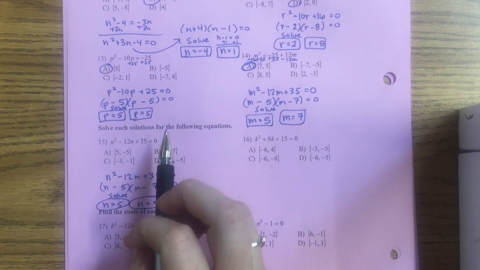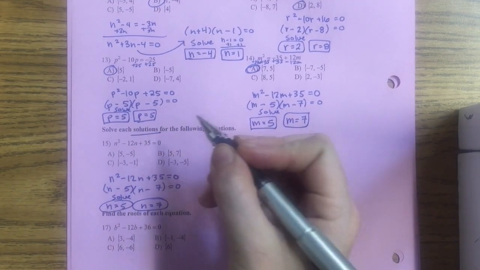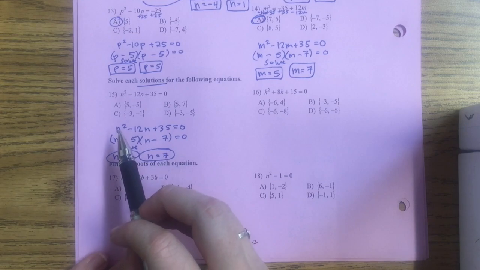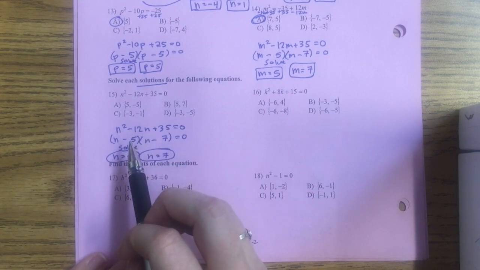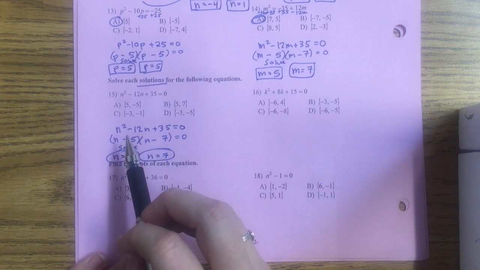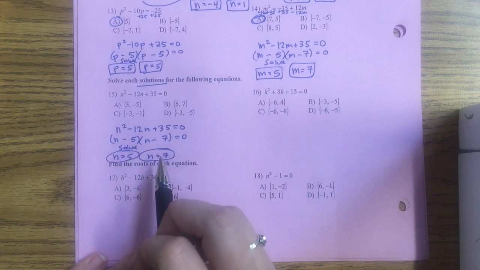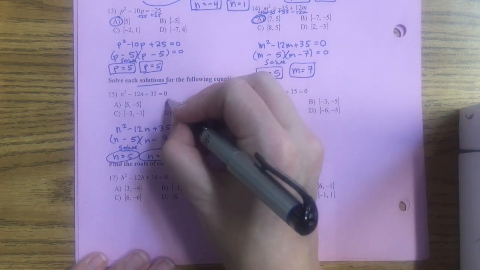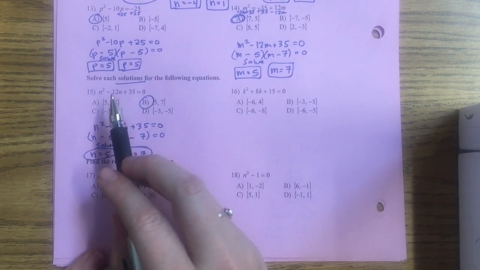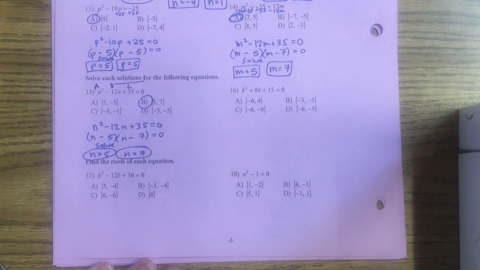Solve each solution for the following equations. That's worded weird, so we're just trying to find solutions. To find the solutions, I'm going to factor it, and multiples of 35 would be 5 times 7. To get negative 12, we put both negatives. To solve, I get n alone, which would be 5 and 7. If you want to, you could also do the quadratic formula on these, a, b, c, and you would still get 5 and 7.